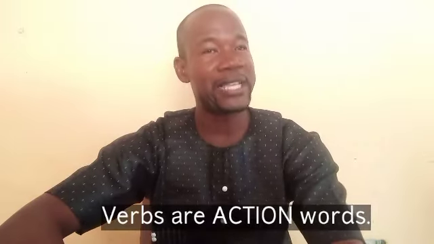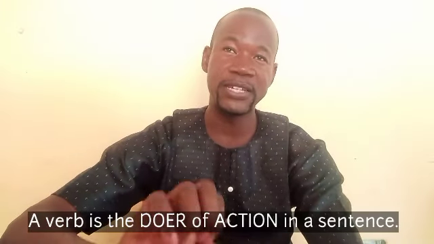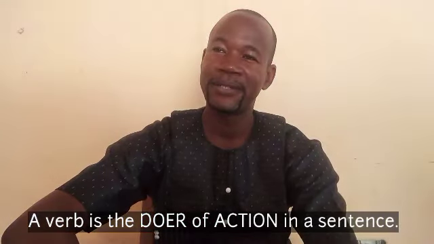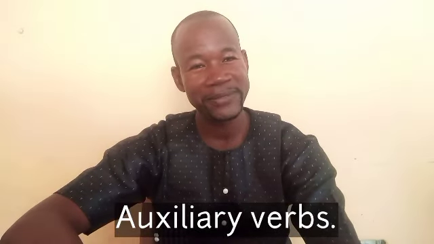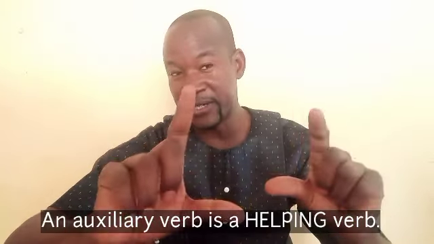So you see, the verb is so important that you can make a grammatically correct sentence by using it. Listeners, verbs are action words. A verb is the doer of action in a sentence. Though some verbs do not express actions, and these are what we call auxiliary verbs. As a reminder, an auxiliary verb is a helping verb. They help us to express tense, that is whether present continuous, future tense, past continuous or future perfect. For example, you cannot express yourself using present continuous tense without using an auxiliary verb.